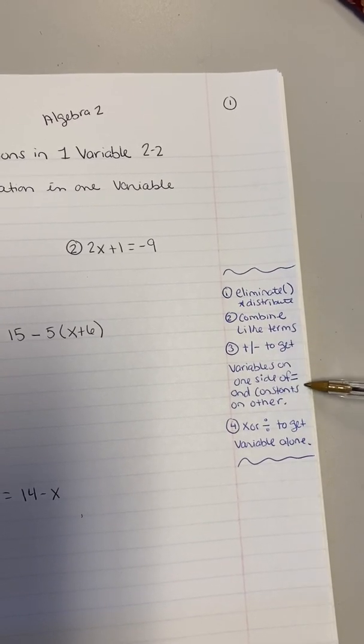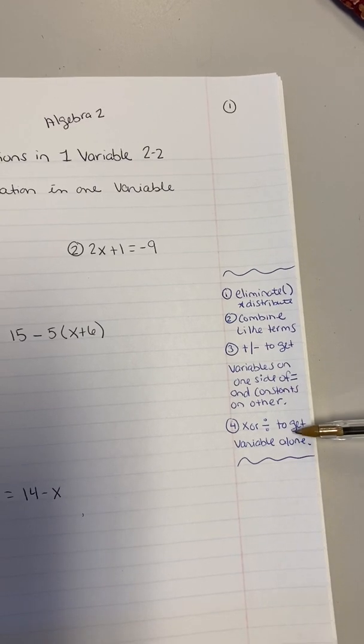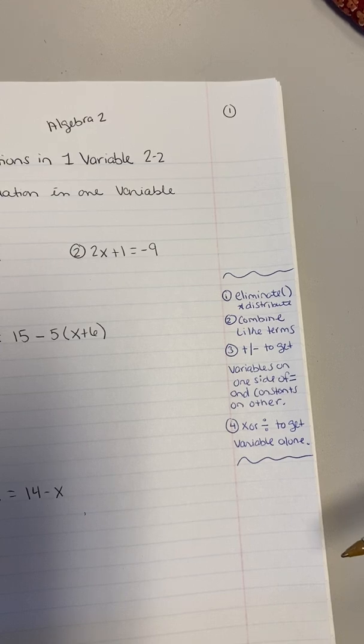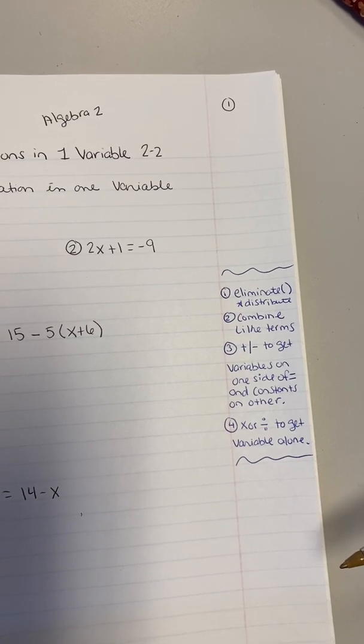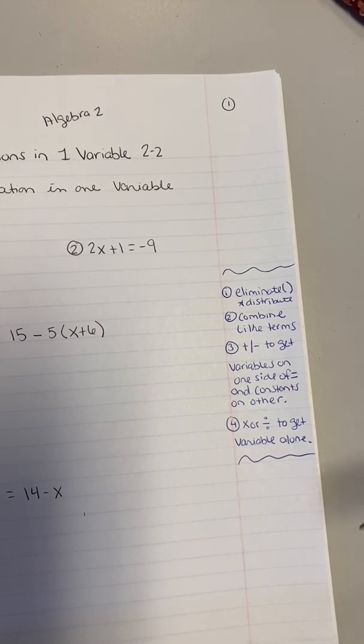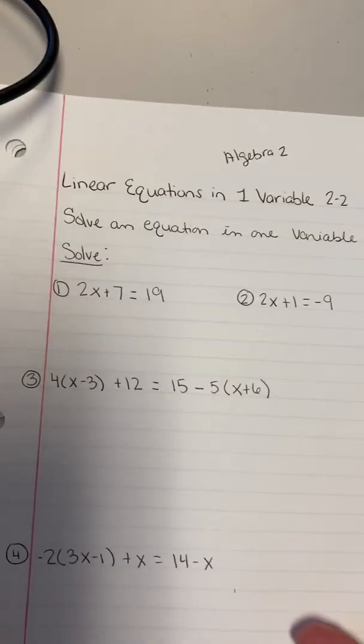And you do the opposite anytime you move across that equal sign. And the last step, you're going to multiply or divide to get your variable completely alone. So you multiply or divide by whatever's in front of that variable, and you remember to do the opposite anytime you move across the equal sign.